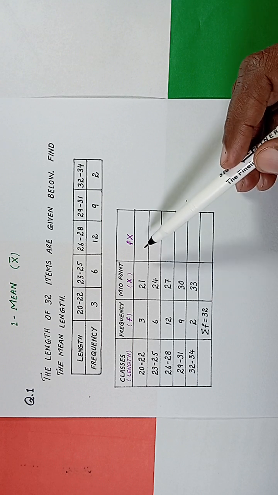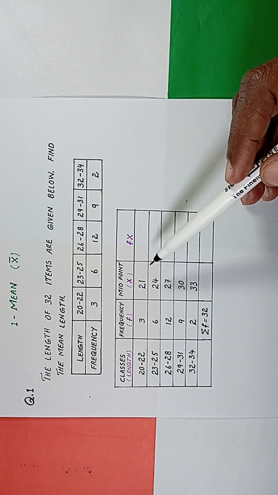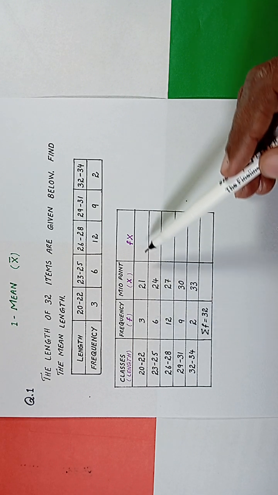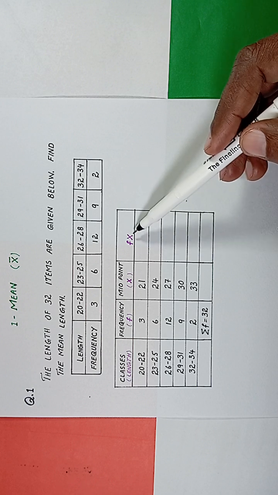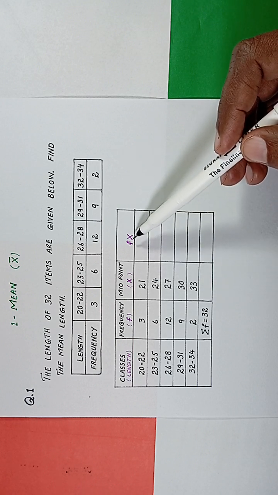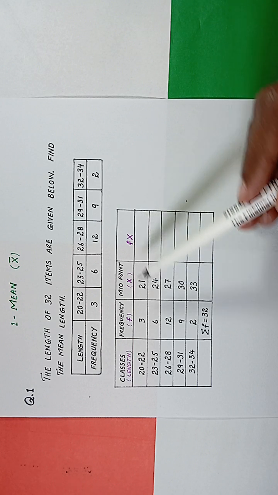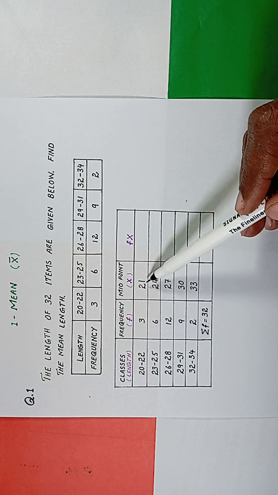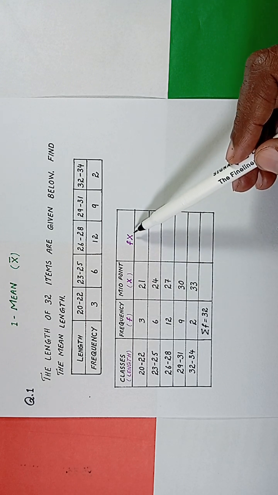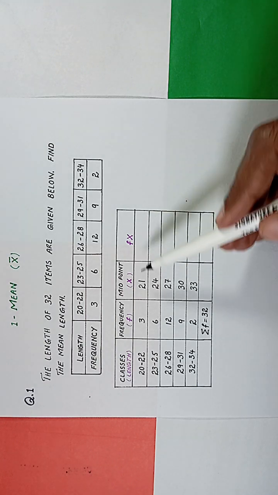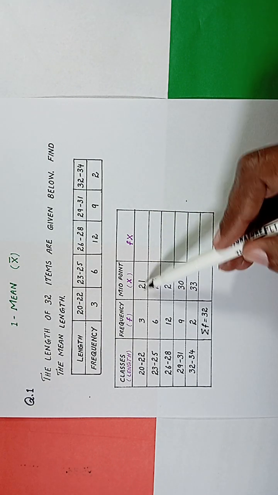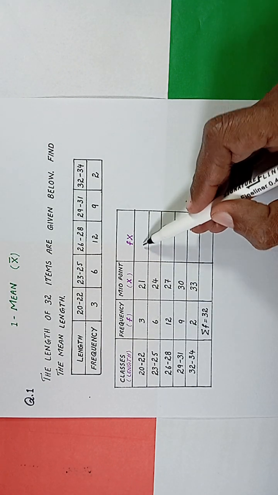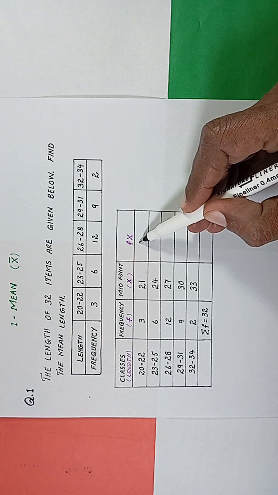Now you have to find out the product of the frequency and the midpoint in this column fx. So f is the frequency and x is the midpoint. So multiply these frequencies with the midpoints and we get the fx. So here we multiply 21 with 3 and we get 63.